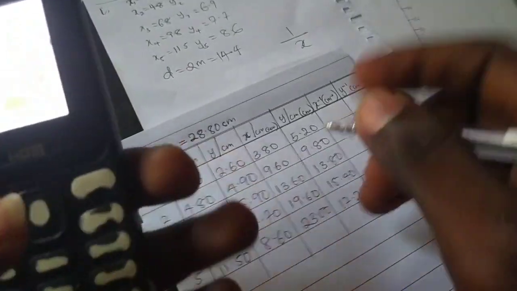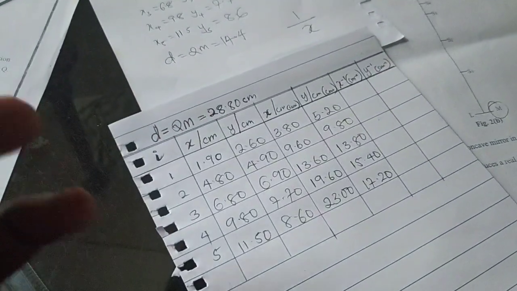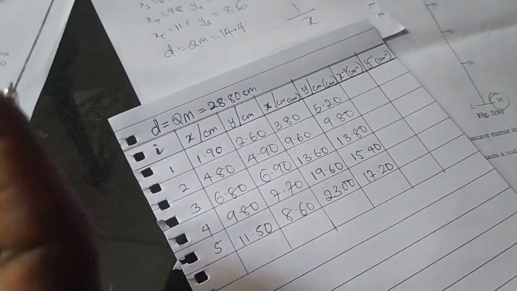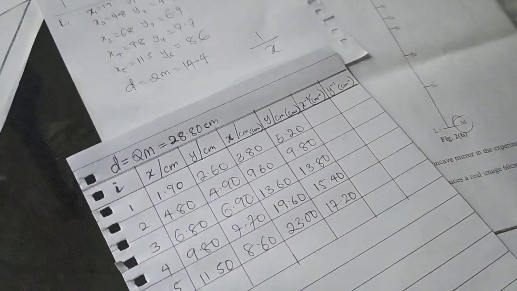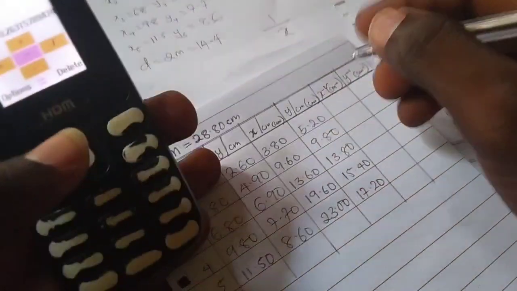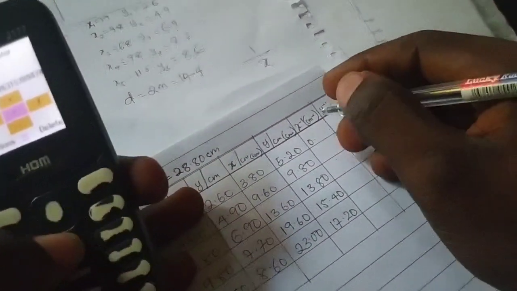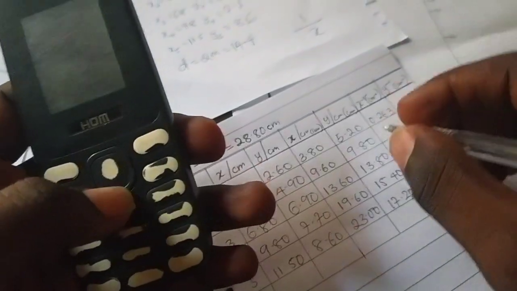And that will give us 0.2631. So here, you are to put it in either 3 decimal places or 3 significant figures. So this will be 0.263. Have you seen that now? So that's what you put there.